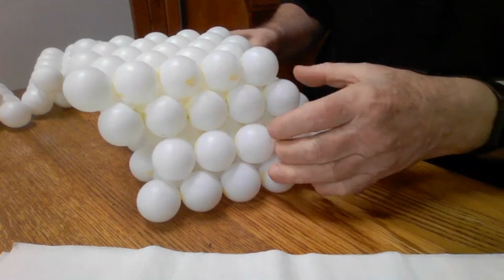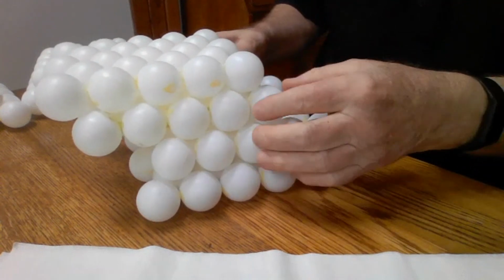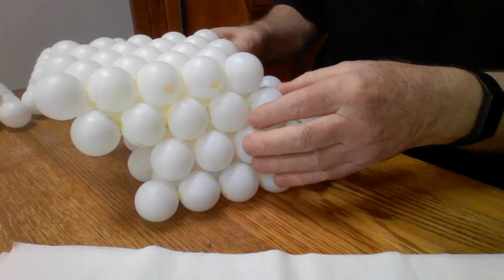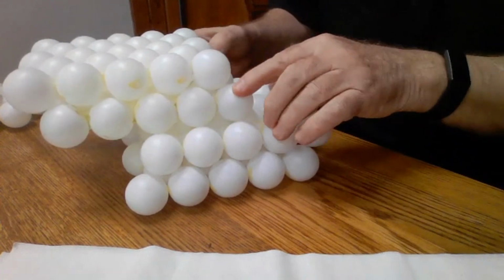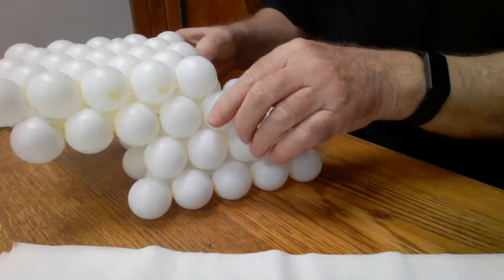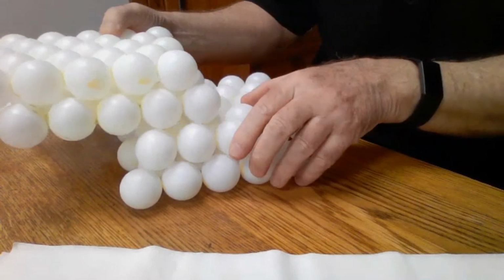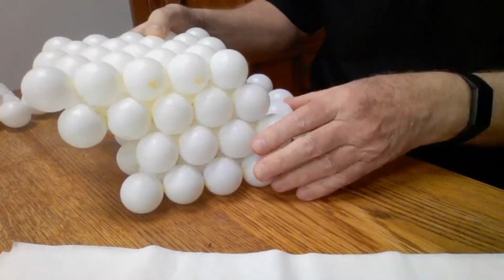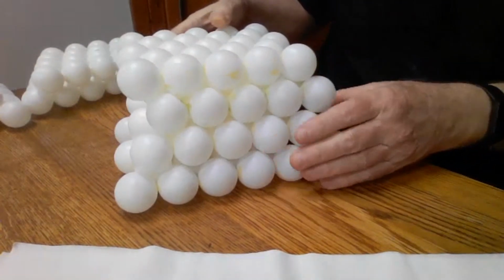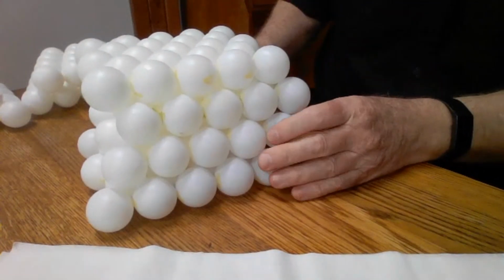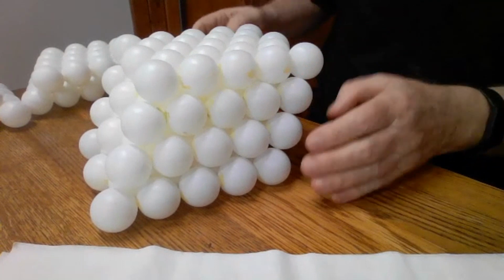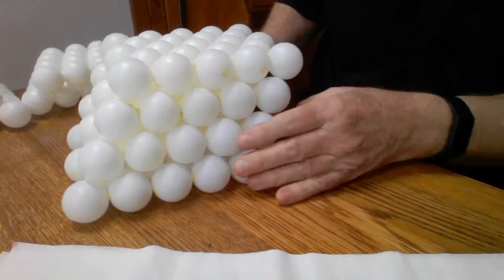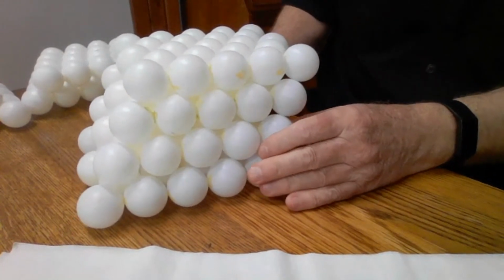So I'm going 1, 2. And that's those two Shockley partials. That's all there is to it, in fact.